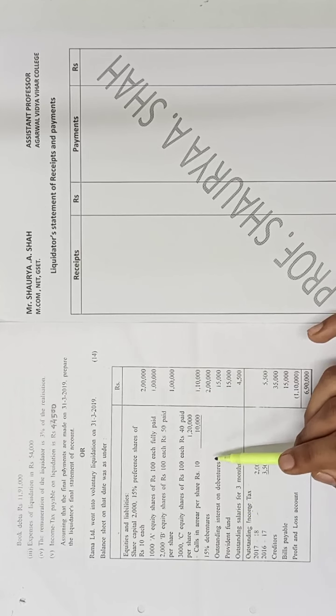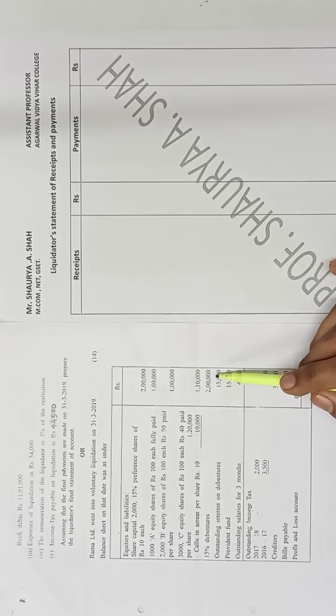Outstanding interest on debentures. Note, here 15% debentures is given and outstanding interest is also given, right? So both of them will be taken. In addition, if there is a delay in the payment, we will take the additional interest also. Provident fund is given and outstanding salary for 3 months is also given. Fine. So we'll see various kinds of preferential creditors and unsecured creditors.